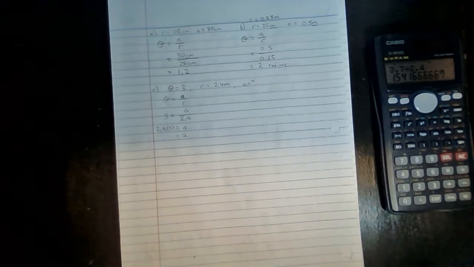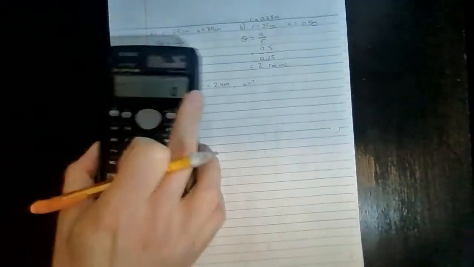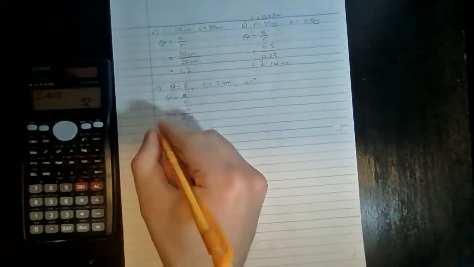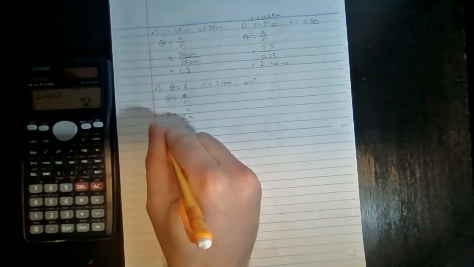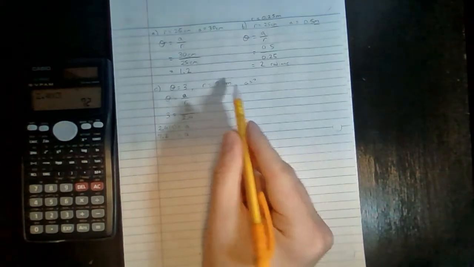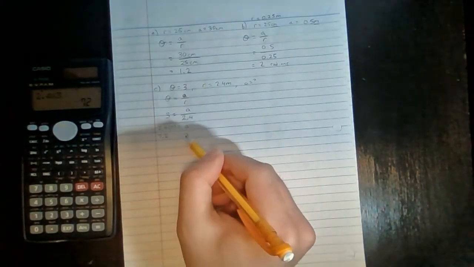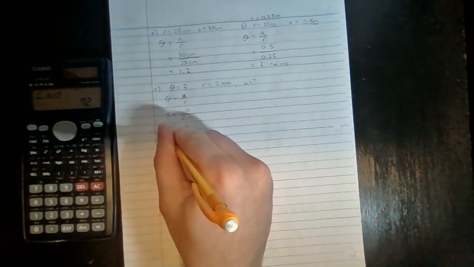And we get A equals 2.4 times 3, which is 7.2. And because we're talking about meters, our arc length is also a length. So this has to be meters as well.